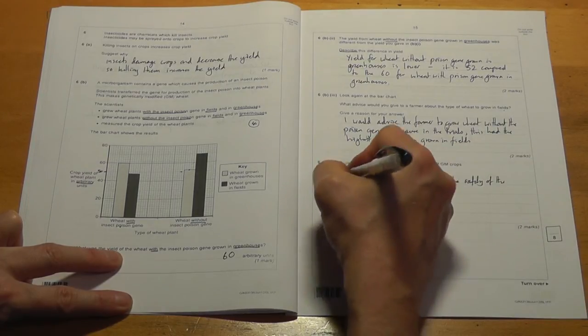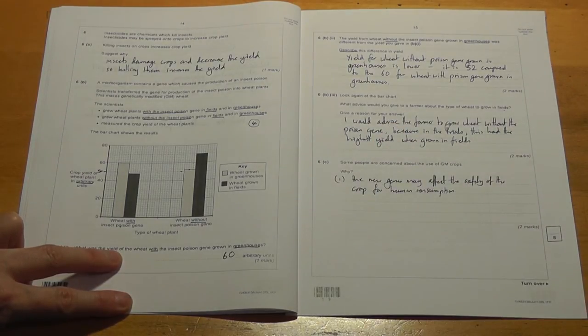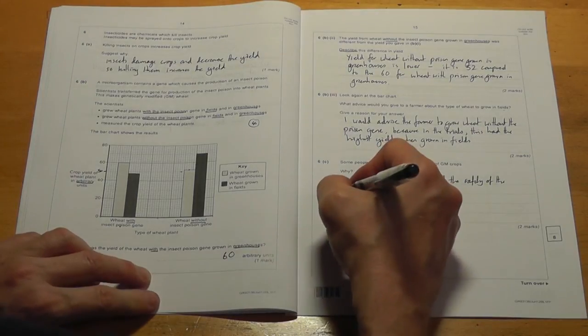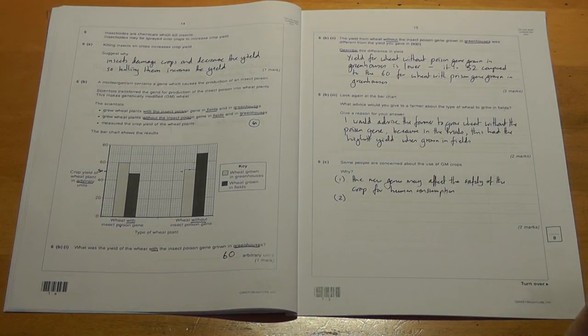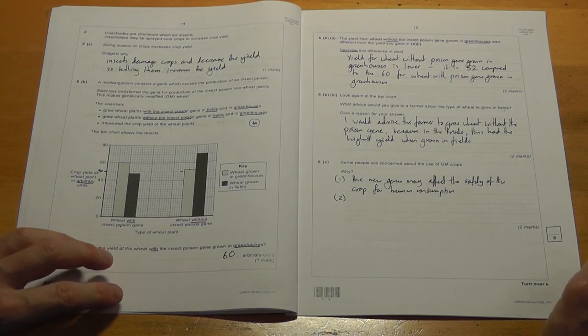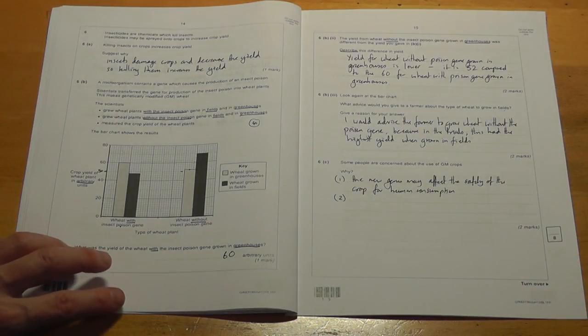That's my first one. The second one is that the genes in the wheat might have some effect on other organisms. It might have an effect on the insects that are involved in pollination, or the weeds that grow nearby.